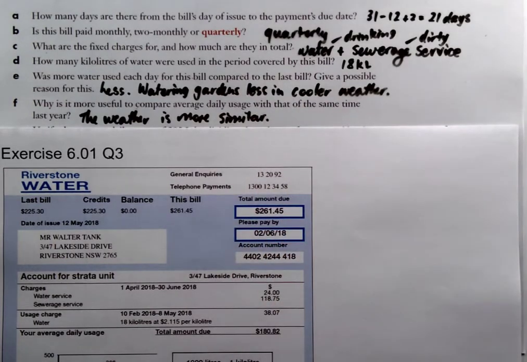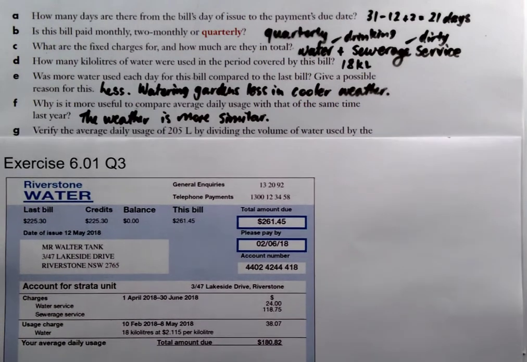Now the good reason to check compared with the same time the last year is if you get a big difference and you're not sure why, it may mean you've got a leaking pipe, or maybe you've got somebody else staying with you who wasn't there last time, or if the usage has dropped, there could be similar problems the other way.